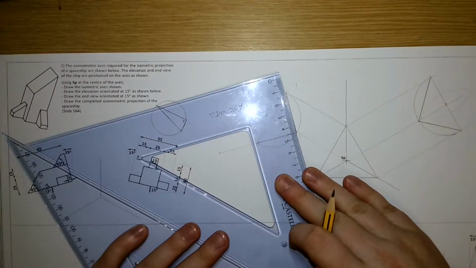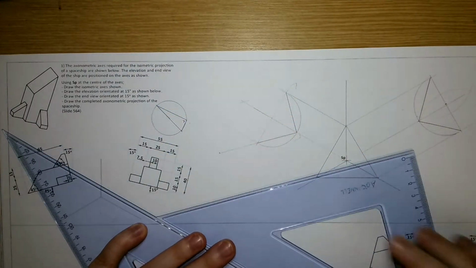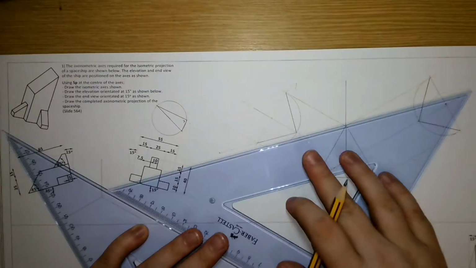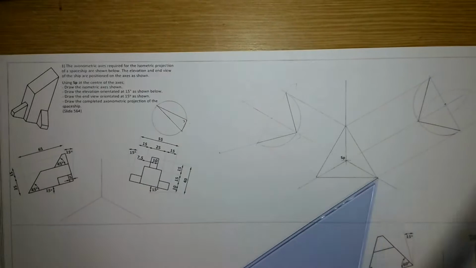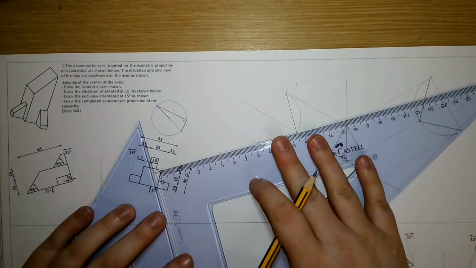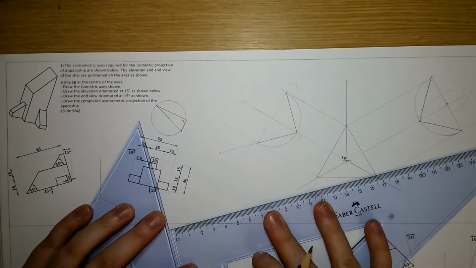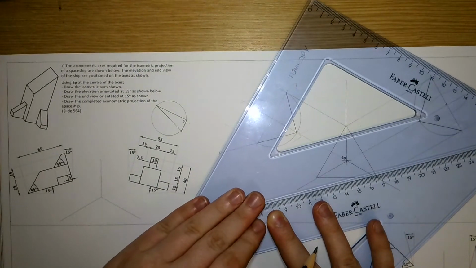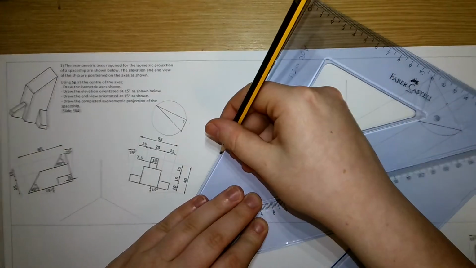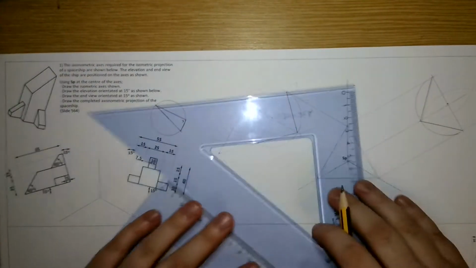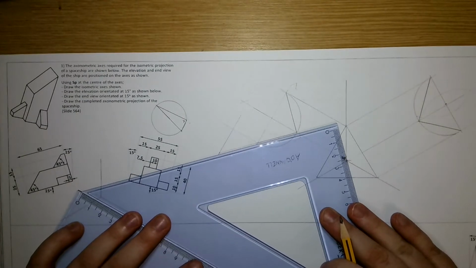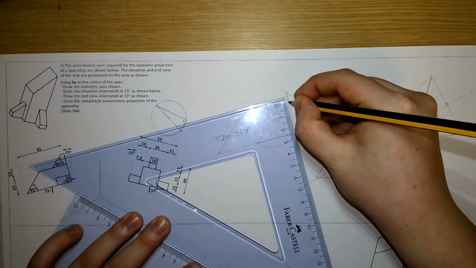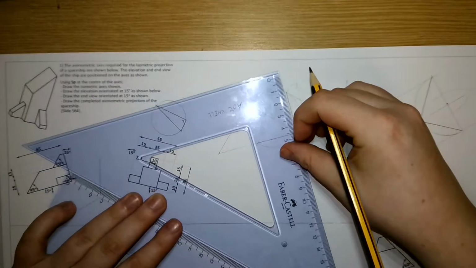So how I'll do that now is I can bring this down. There. Bring this set square down. Sit it like that. And bring the line back at 45 degrees then. Go up 25 millimeters at the back here. And go up another 15 from that point.